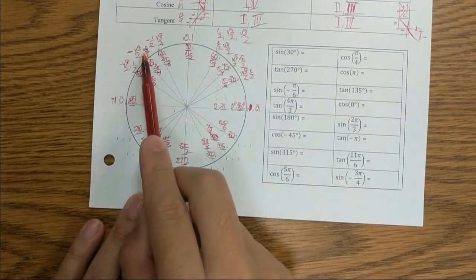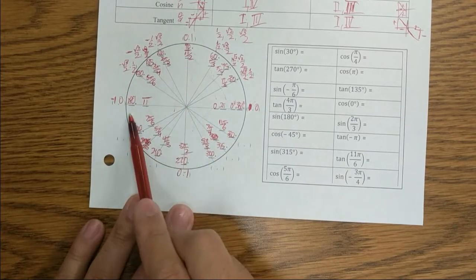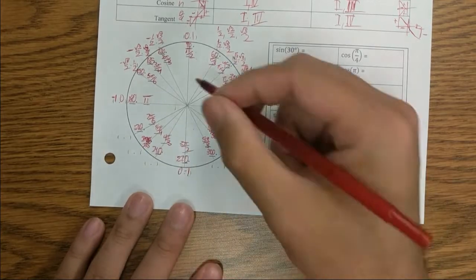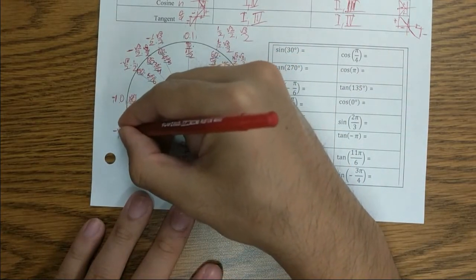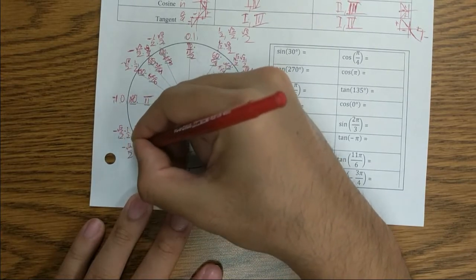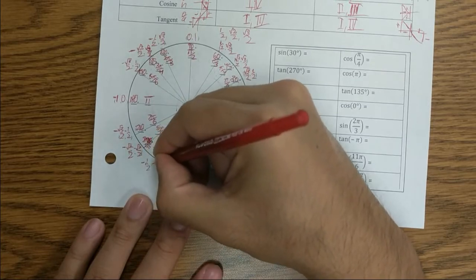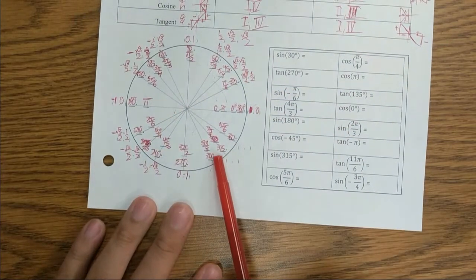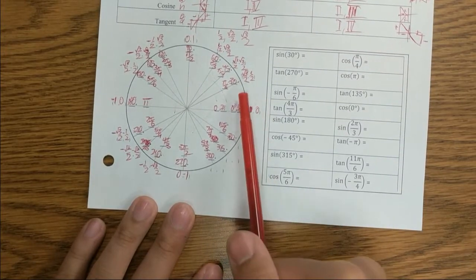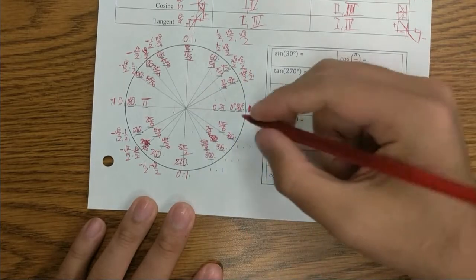Okay, so now comparing this quadrant 2 to quadrant 3. So the x-coordinate's still negative, I still go to the left, but now the y-coordinate gets reflected and becomes negative as well. Okay, so lastly for quadrant 4, I'll go back to quadrant 1 and just reflect it over the x-axis. So the x-coordinate is the same, but the y-coordinate becomes negative.